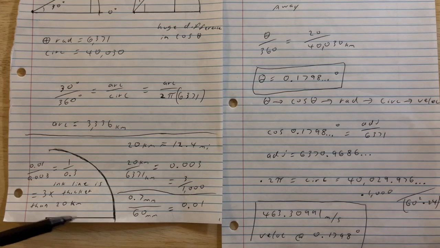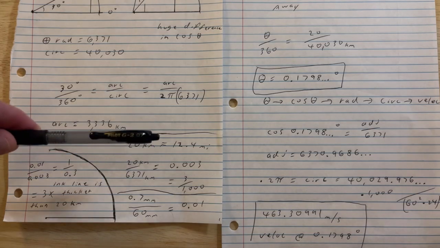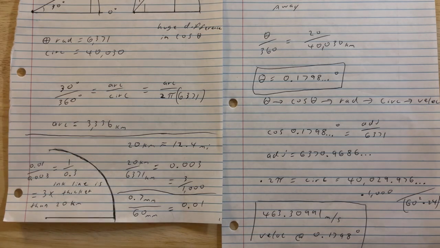So if we take the radius right here, this circle that I drew has a radius of 6 centimeters, which is 60 millimeters. And we divide this up into 1,000 segments, then 20 kilometers will be three of those little segments. To compare that to the ink line on the paper, my pen here is a 0.7 millimeter ink pen, if you can see that.